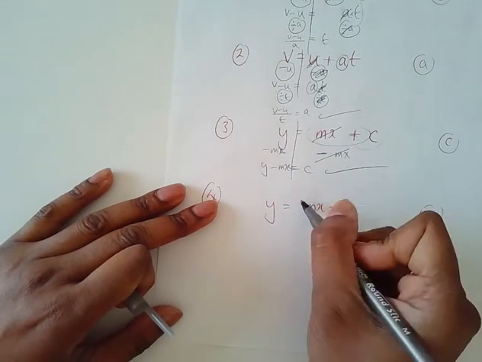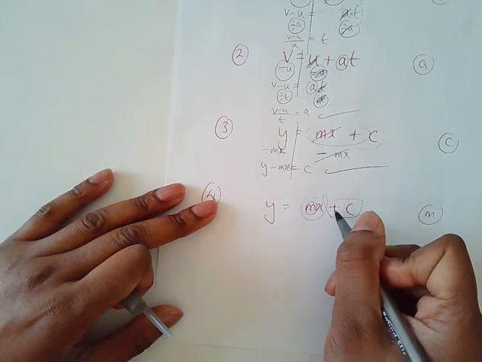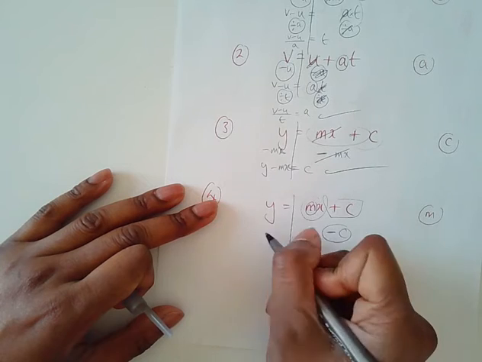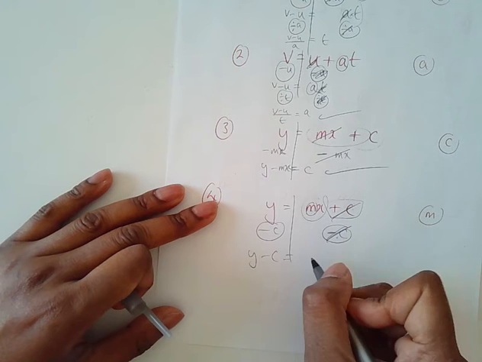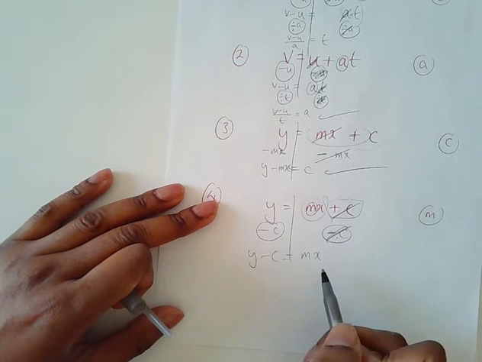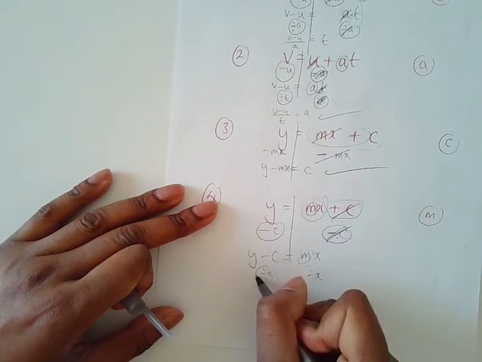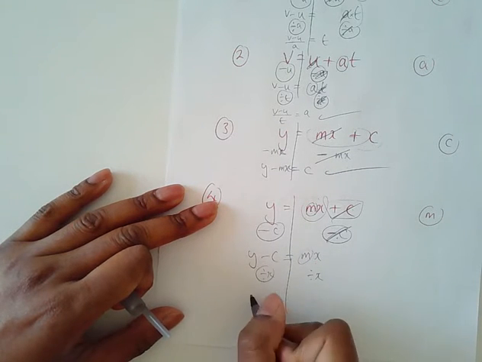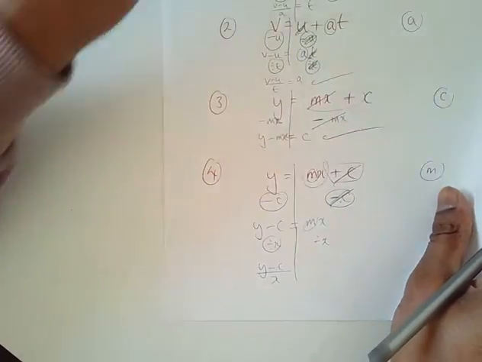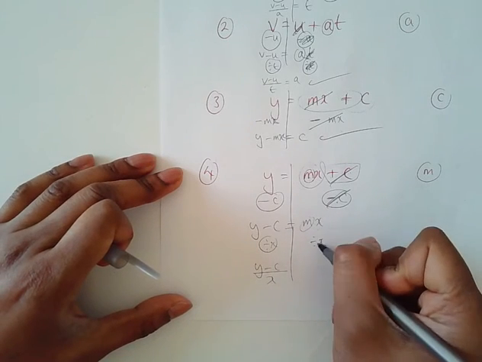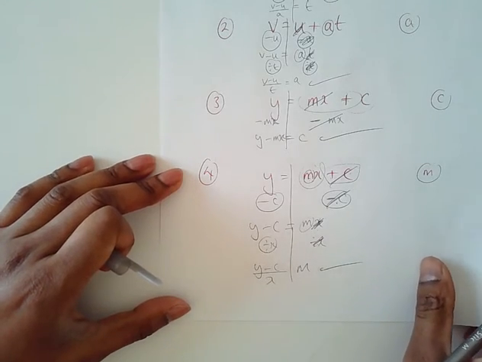Make m the subject now. So that's my orange, that's my seed. Right, get rid of the slug. To get rid of plus c, minus c. What you do on this side, do on the other side. C take away c, they knock each other out, you're left with m times x. To get rid of times by x, divide by x. X divided by x, knock each other out, you're left with m. So I made m the subject of the formula.